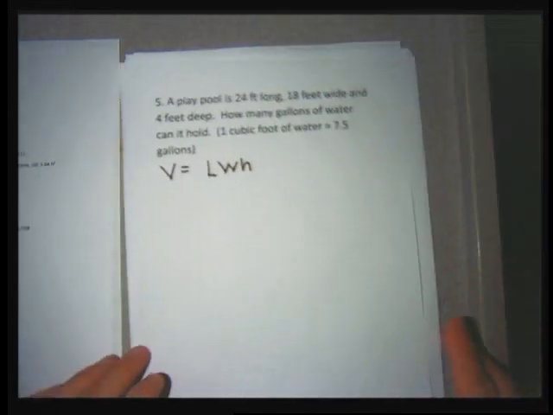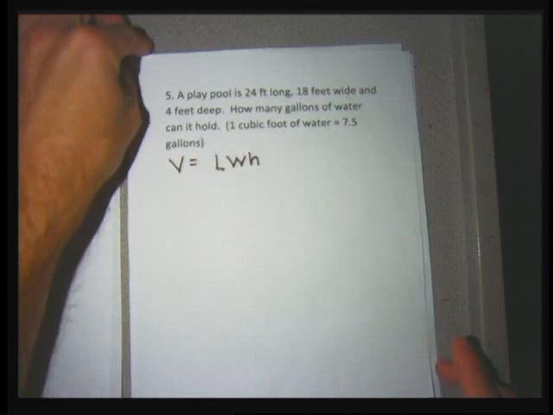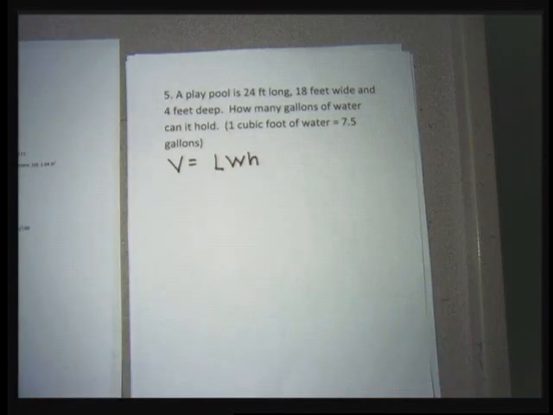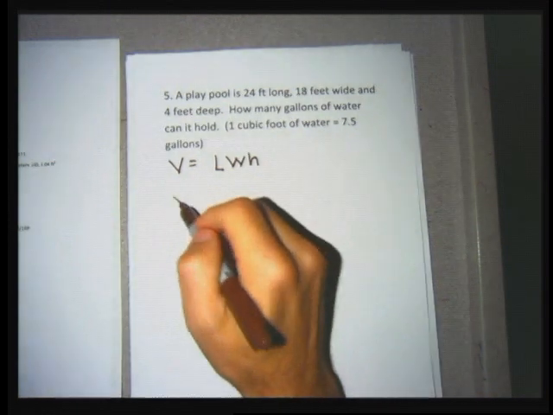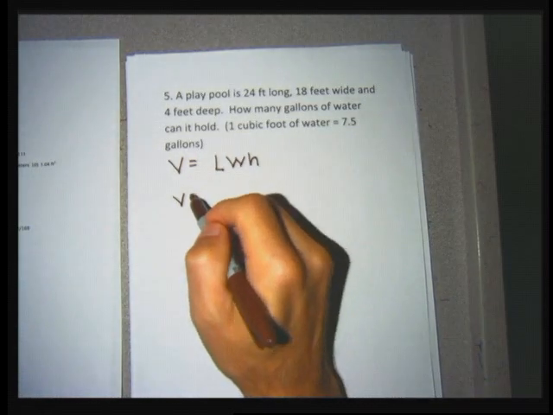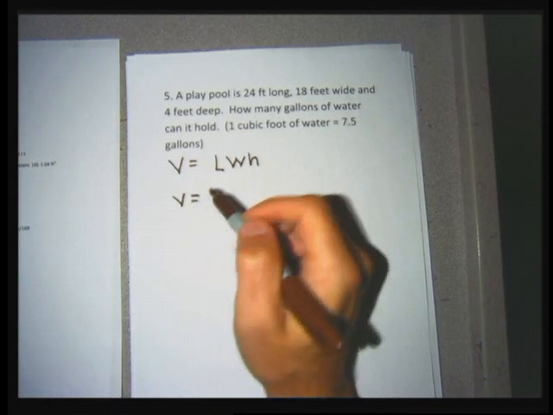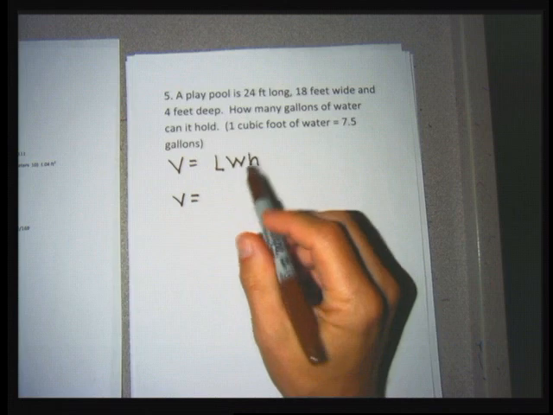Five wants me to find out how many gallons of water a pool can hold. And this is a two-step problem. First, I need to find the volume in cubic feet, and then I could use the unit to change from cubic feet to gallons. So the first thing I'm going to do is find the volume. And a pool is a rectangular solid. To find its volume, you just multiply the length times the width times the height.